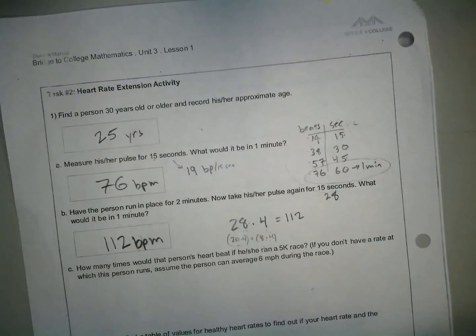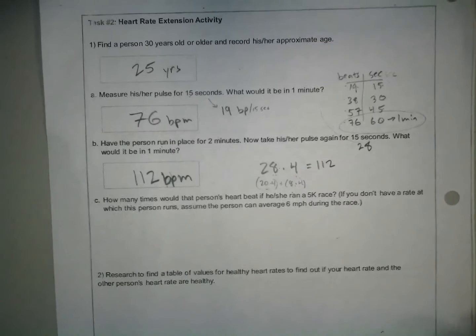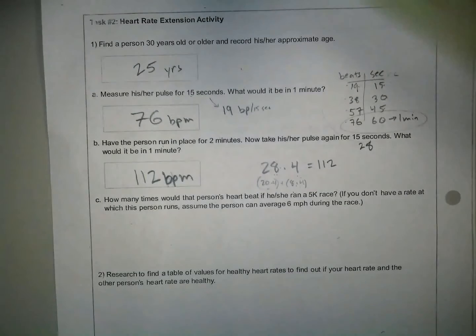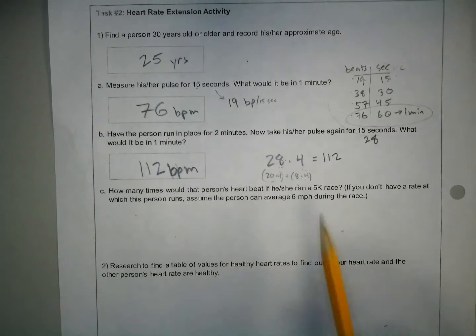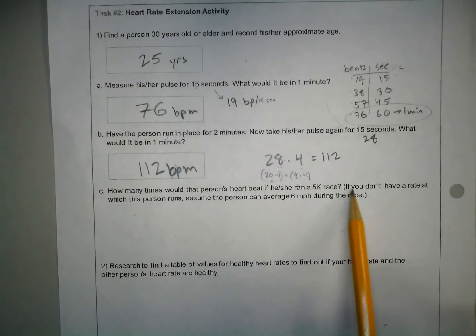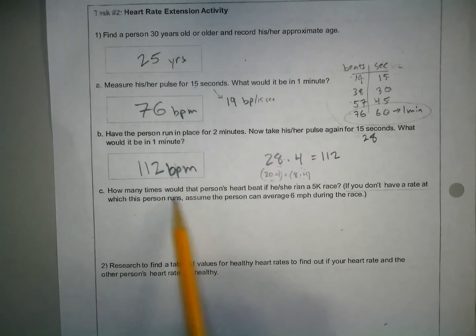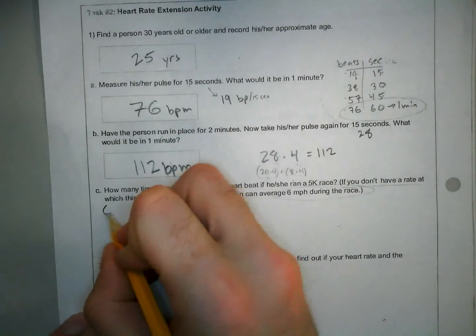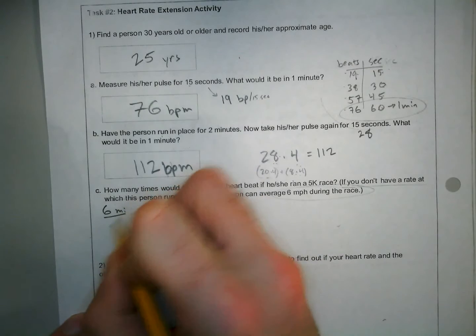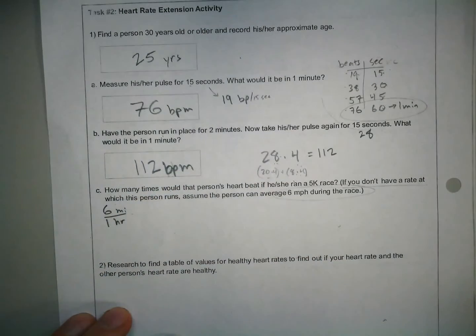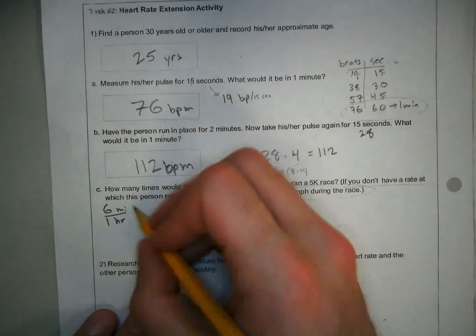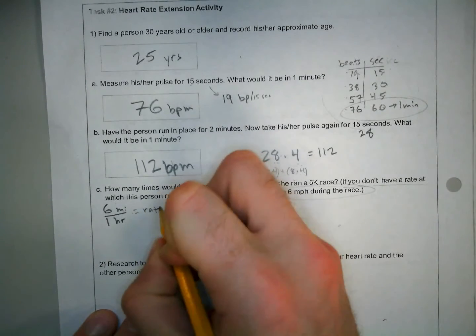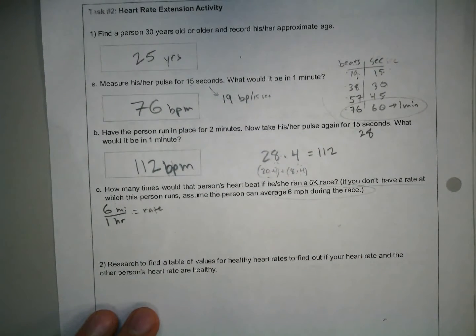Okay. Question C. How many times would that person's heart beat if they ran a 5K race? Okay, if you don't have a rate at which this person runs, assume they can average, here we go, 6 miles an hour during the race. So during the race, they can go 6 miles per 1 hour. That's their rate, 6 miles per 1 hour.